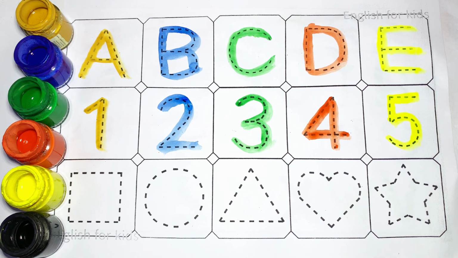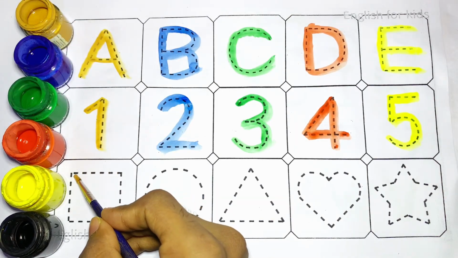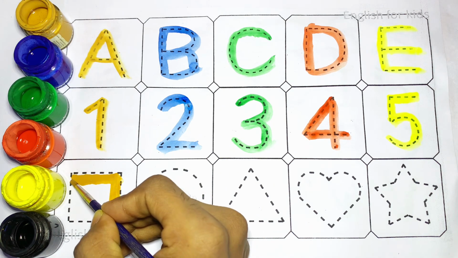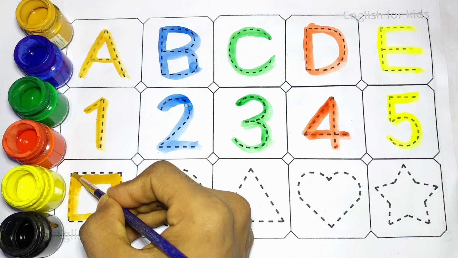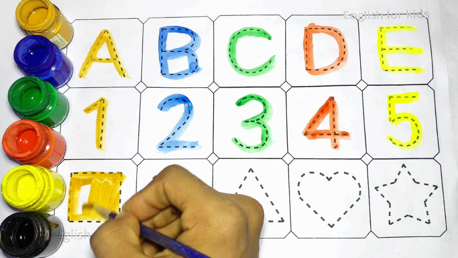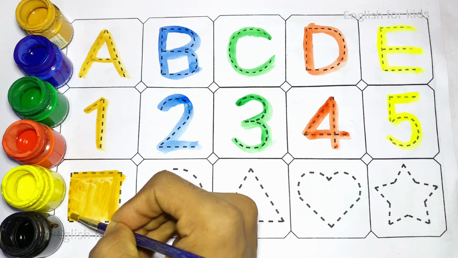Next are shapes. First we draw a square. The shape of square. And use yellow ochre color. The shape of square.